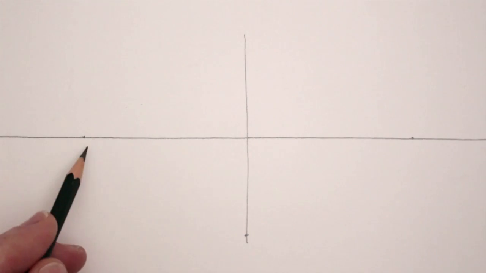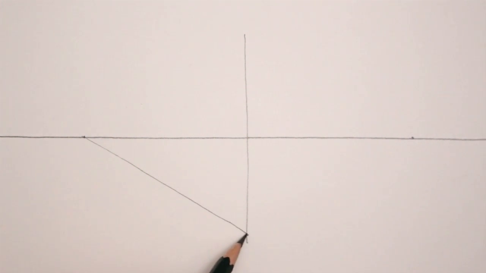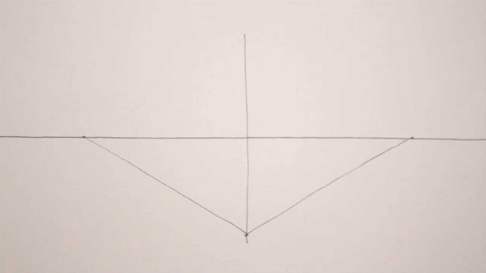And then from the base of this line, we continue a diagonal line to the vanishing point on the left, and then repeat that process, a diagonal line to the vanishing point on the right. This will be the base of the cube that we're drawing as the very first cube in this image.